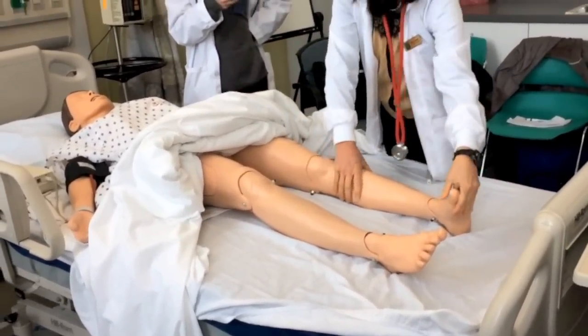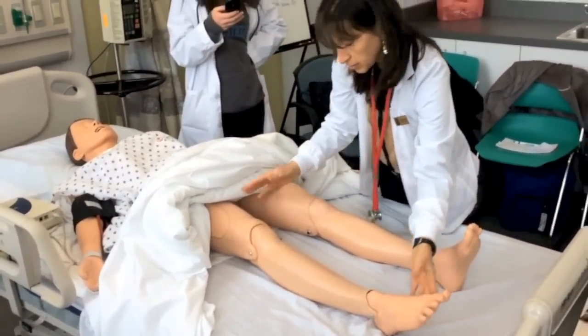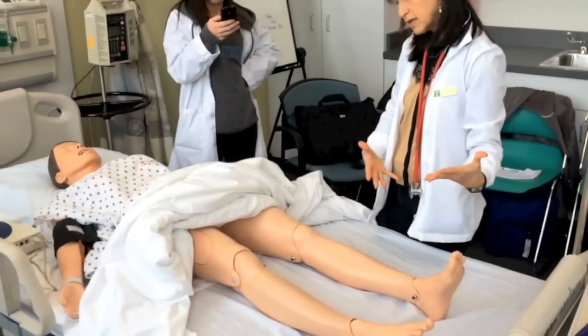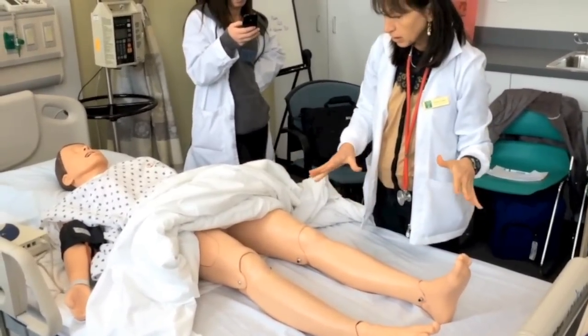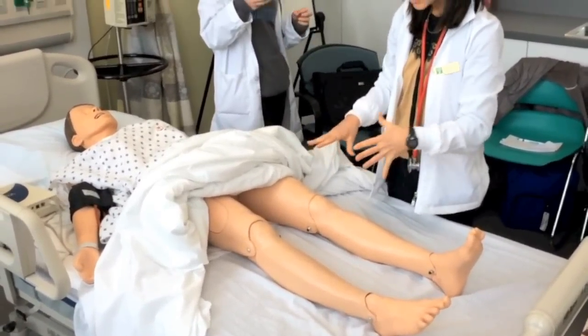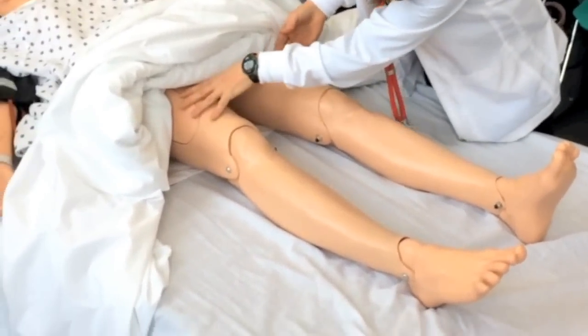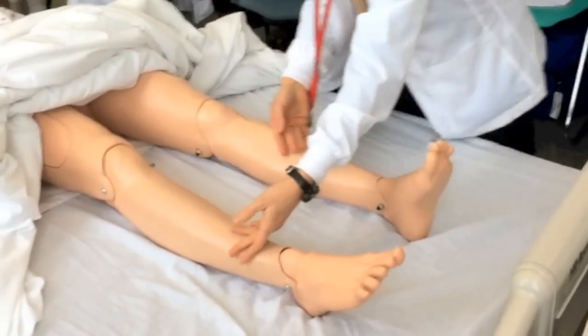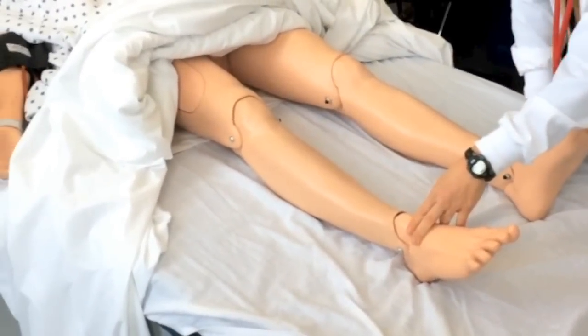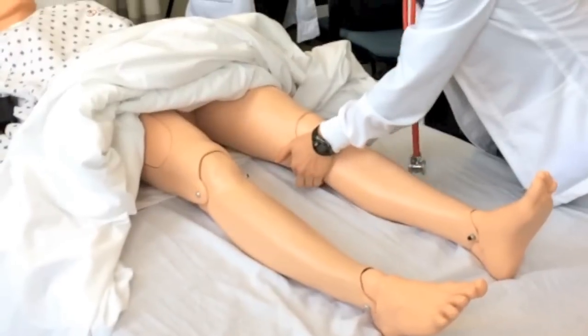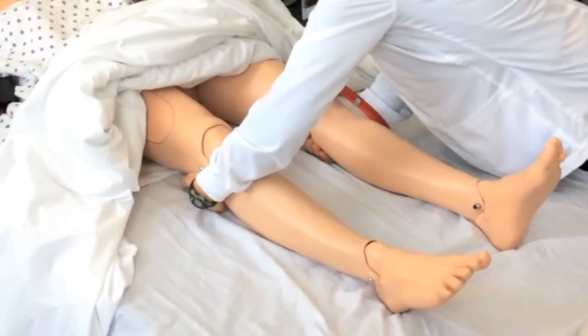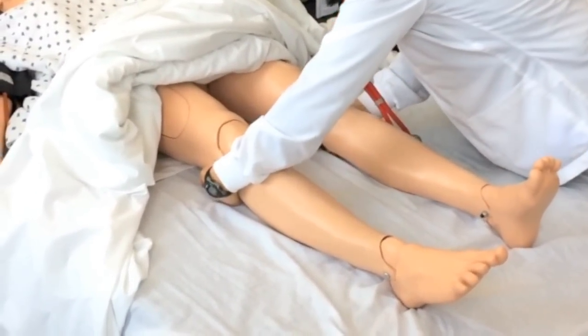Okay, then the same thing down the lower extremities. I'm taking a visual look from side to side, noting any lesions, discolorations, hair distribution, checking the skin. I'm just going to come down, checking the temperature. I'm going to feel the palpable pulses, grade them.